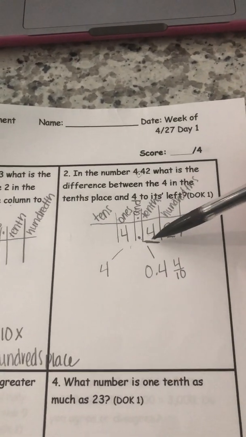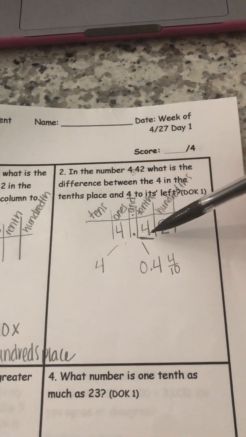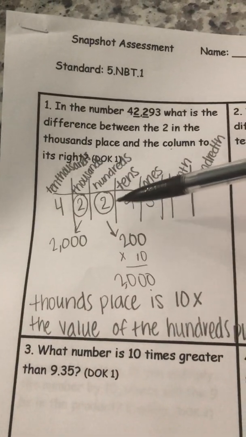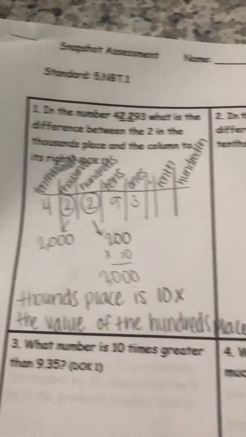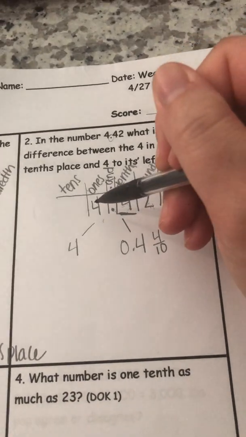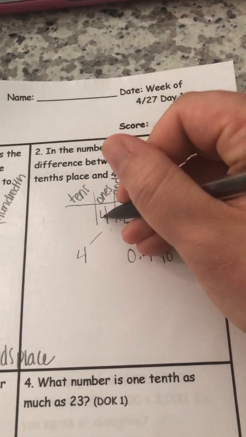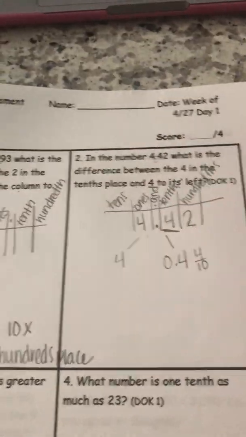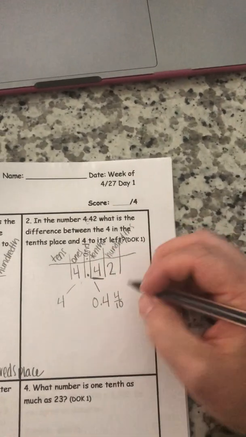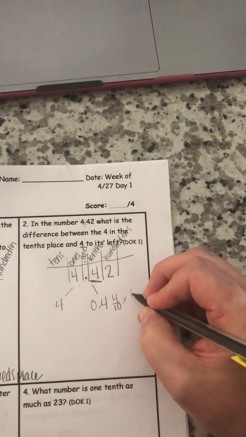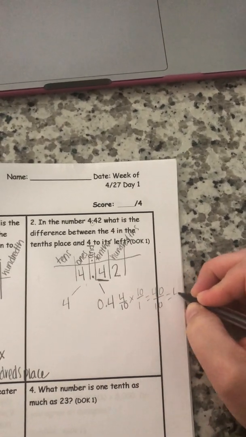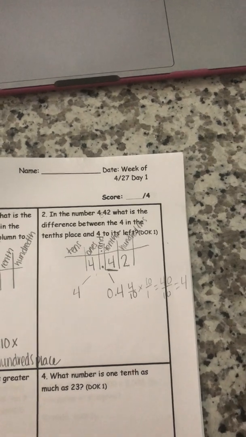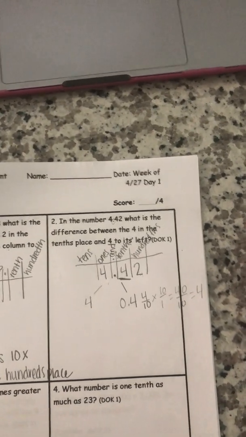Okay, how can we describe these? Well, once again, we talked about how if we go back to number 2, the thousands place is 10 times the hundreds place. Well, my ones is 10 times the tenths place. If I were to take 4/10ths and multiply it by 10, it would equal 40/10, which equals 4, right? So it's 10 times the value.